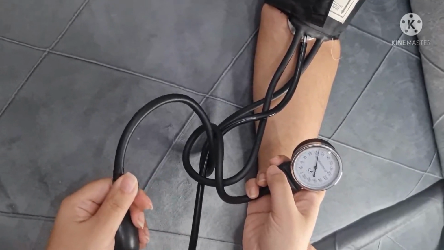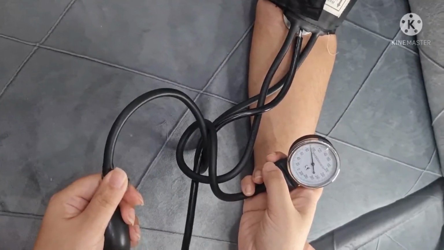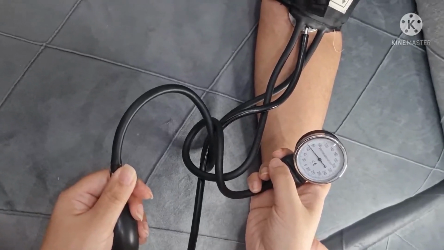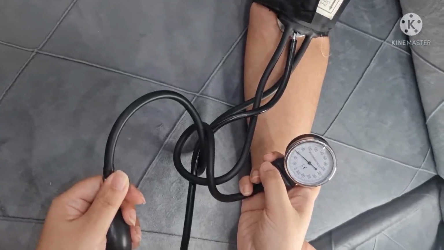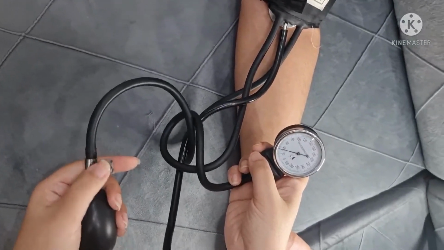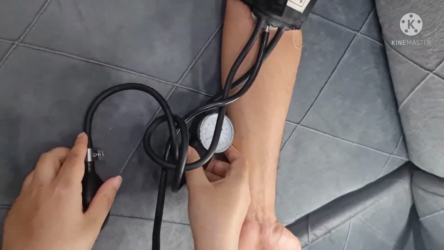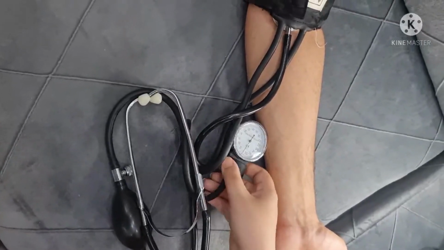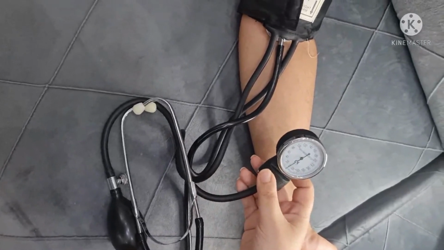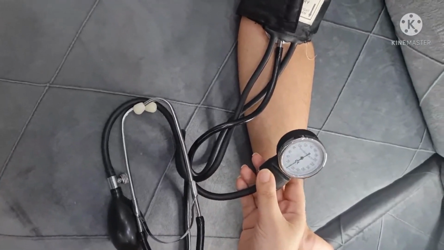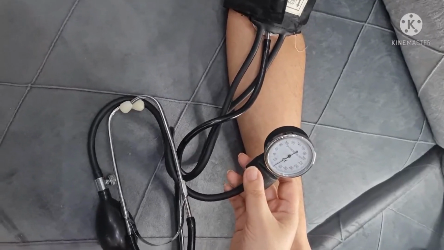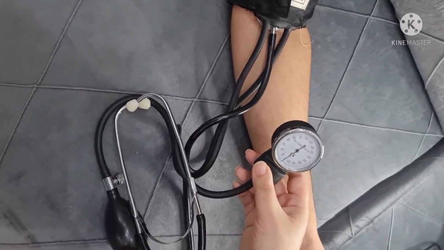The blood sound started from 130. Now it disappeared at 70. Now we know that his blood pressure is 130/70.